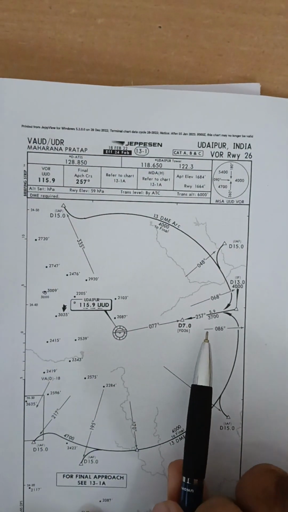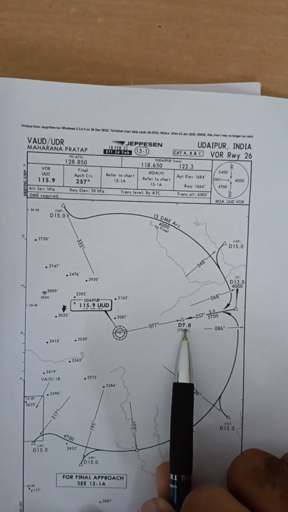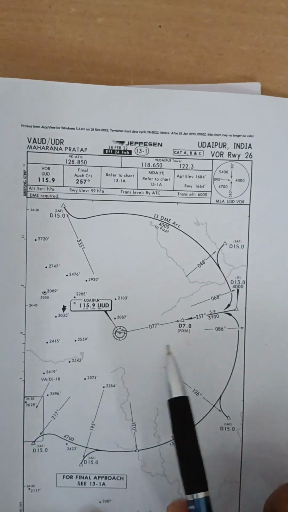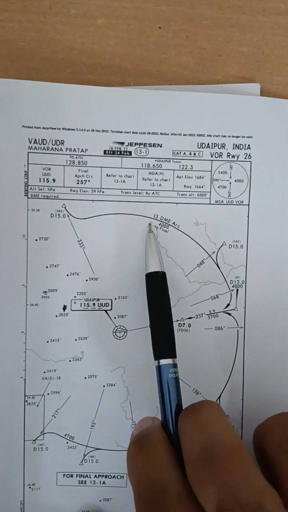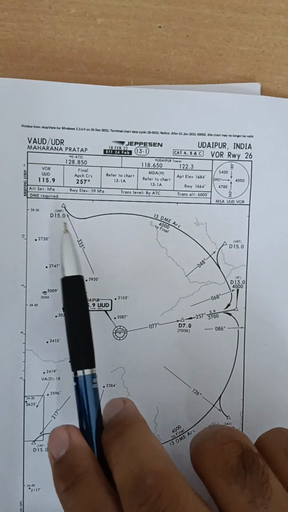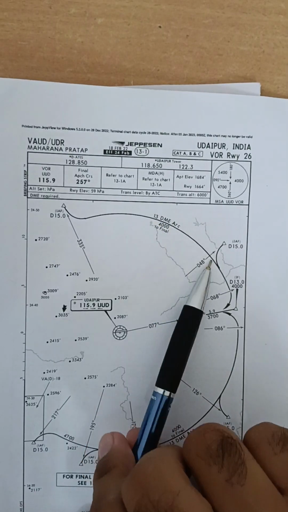Okay, the final approach course you can see here 257. We don't have any more details. This is a final approach fix at 7 miles, and this is our airport. This is the runway. Okay, and we have a 13 DME arc maintaining 4000 feet to finals. If we are joining from an initial approach fix at 15 miles, we'll turn left and then join the arc maintaining a 13 DME arc.